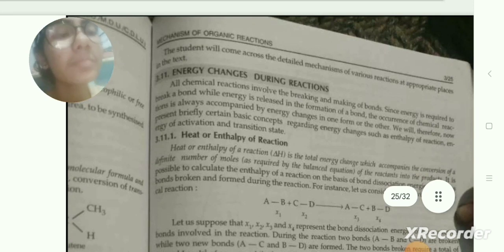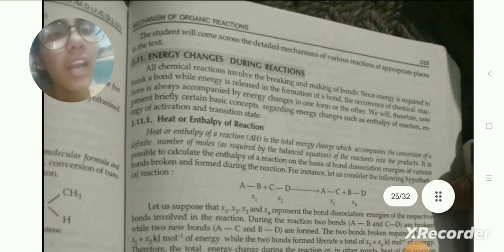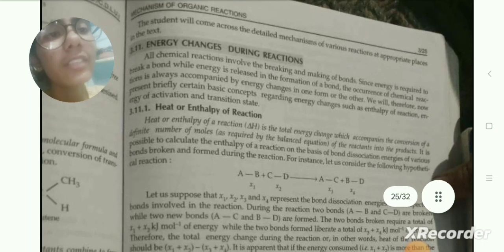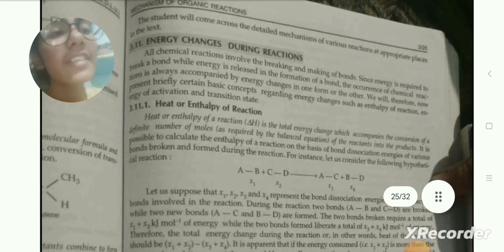Energy changes during reactions. All chemical reactions involve the breaking and making of bonds. Since energy is required to break a bond and energy is released in the formation of a bond, the occurrence of a chemical reaction is always accompanied by energy changes from one form to another. We will therefore now present briefly certain basic concepts regarding energy changes, such as enthalpy of reaction, energy of activation, and the transition state.